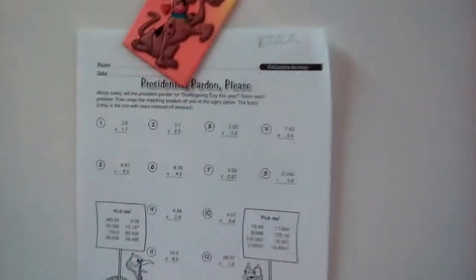Okay, RISLR group, this is for you. This is multiplying decimals. I want to take a little bit of time here just to explain what that means. Multiplying decimals basically means that you're going to take a decimal, like let's say 2.3, and multiply it by something.